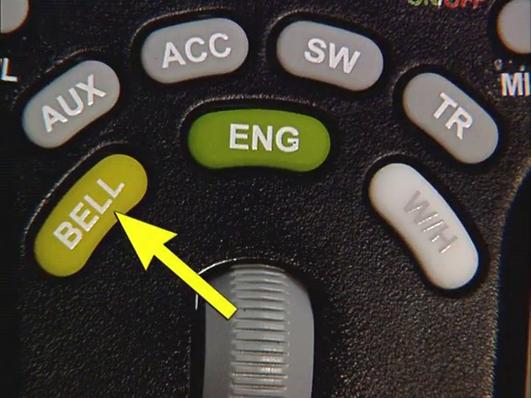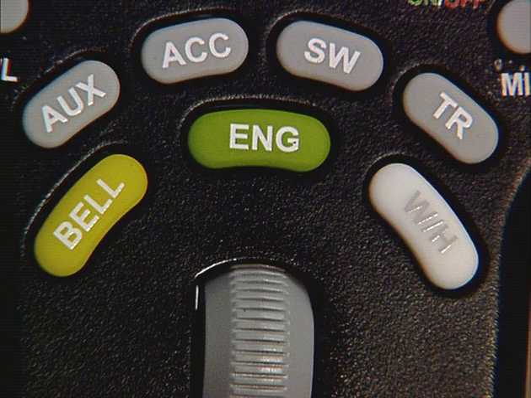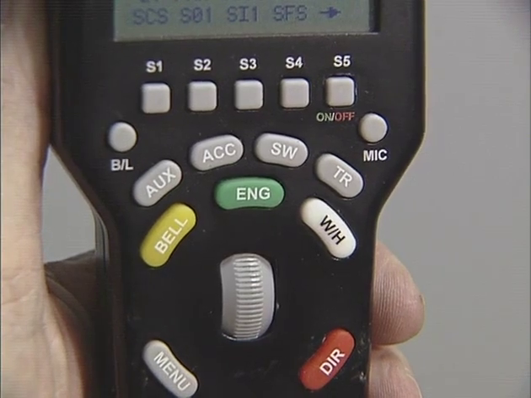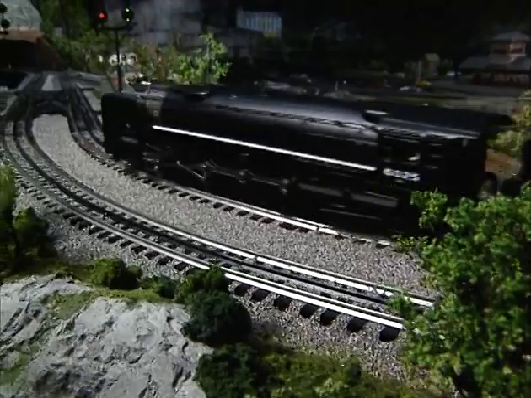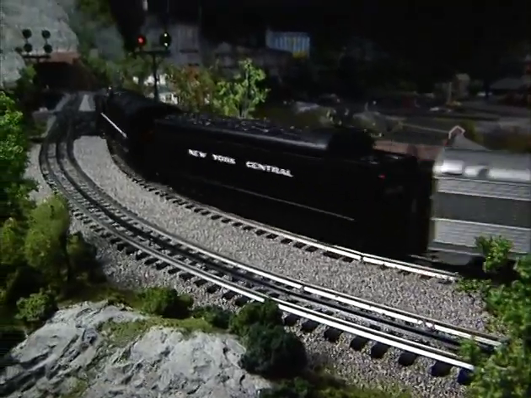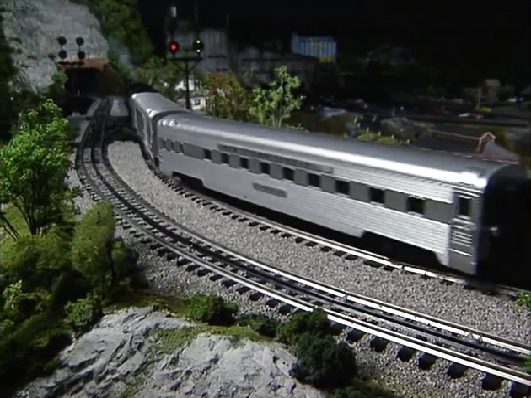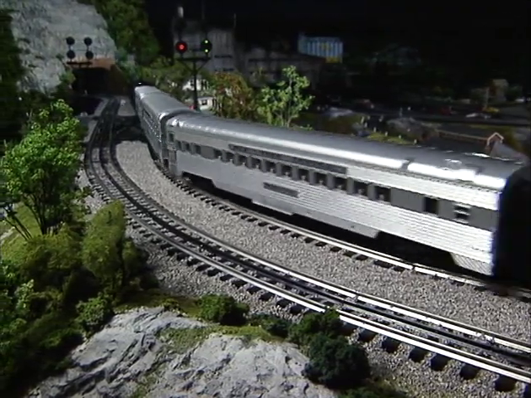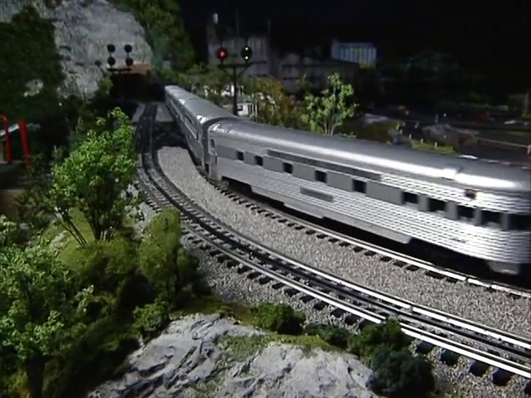The yellow bell and white whistle horn buttons operate the same way in both command mode and conventional modes. To blow the whistle, press the WH or whistle horn button. The whistle will sound for as long as you hold the button down. It will stop when you release the button. The horn or whistle's ending sounds are designed to vary a bit depending on the amount of time you hold the button down.